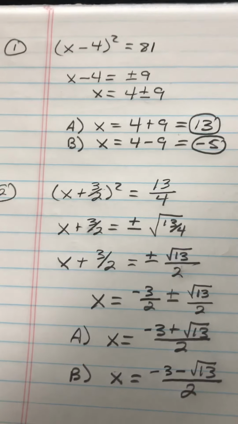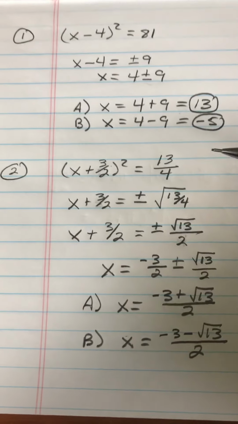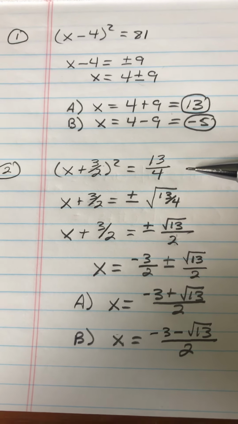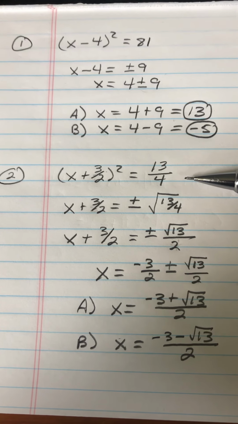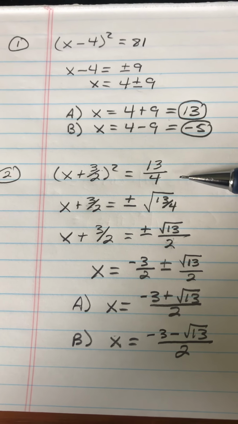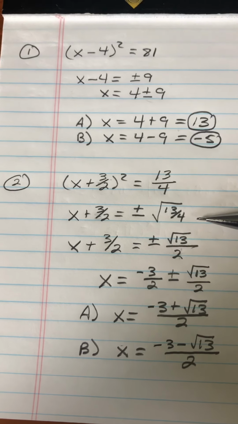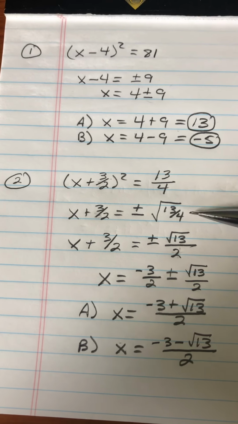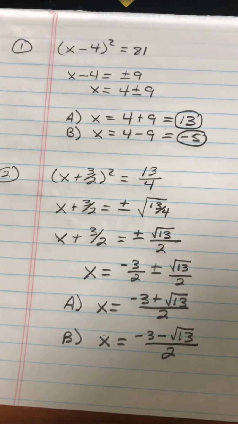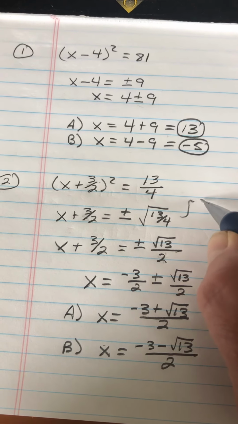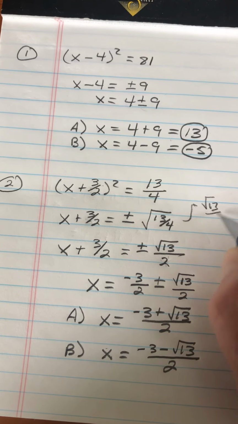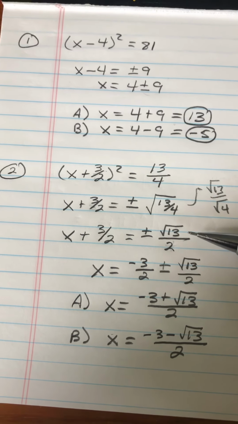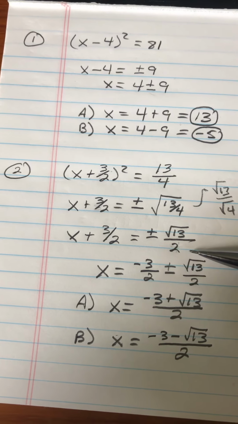So that takes care of a couple of people. Now, I saw a number of people making this sort of mistake. Let's suppose we get to a point where we have x plus 3 halves squared equals 13 fourths, and then you take the square root of both sides. So we are getting plus or minus the square root of 13 fourths. Now, I have people that are not putting this in simplest radical form. Remember, this means radical 13 over radical 4. So when you put it in simplest radical form, you're going to get plus or minus radical 13 over 2.